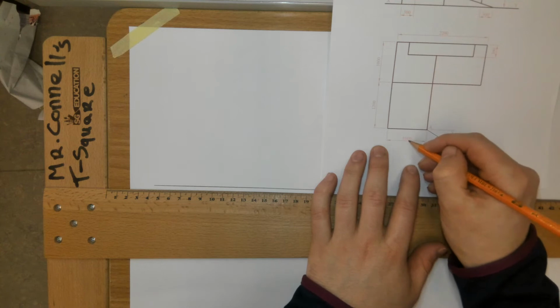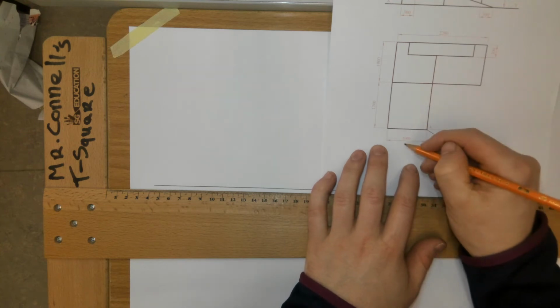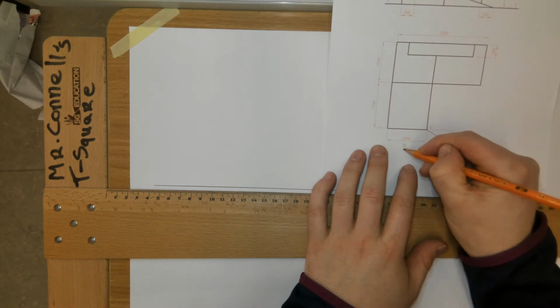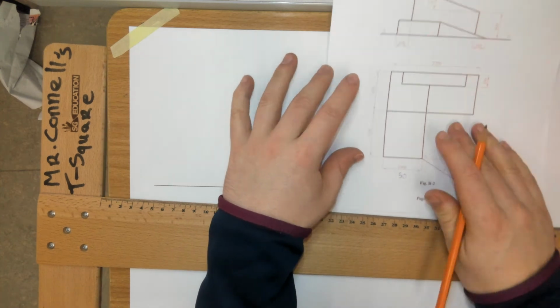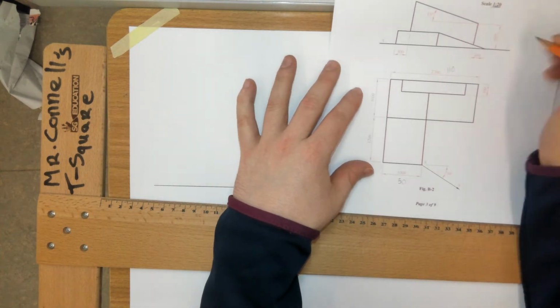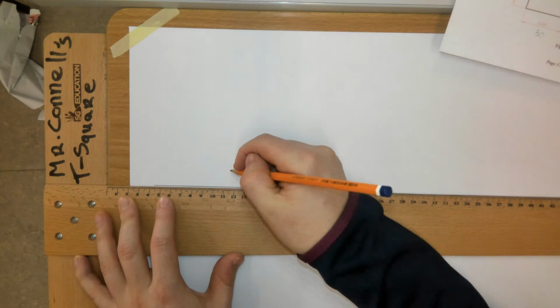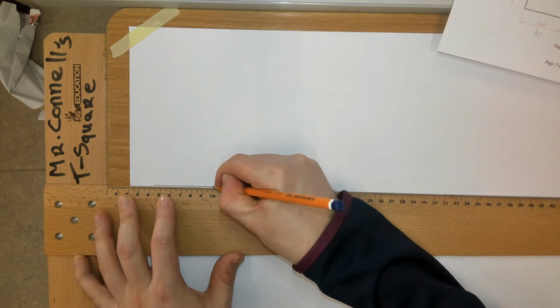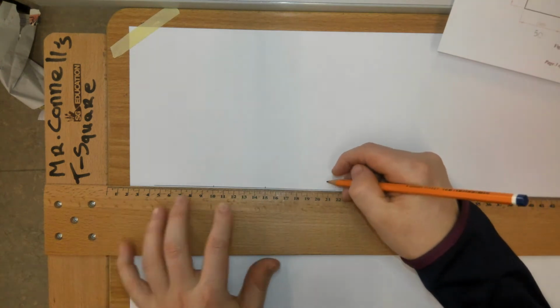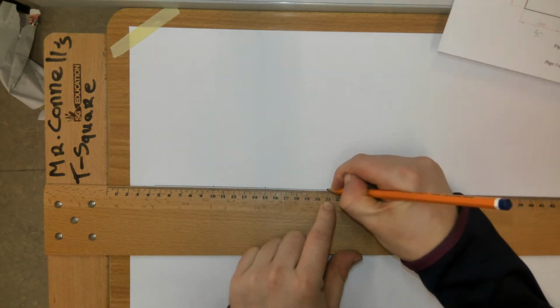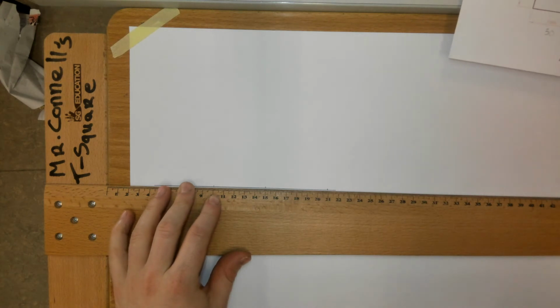This is 1,000 in scale 1 is to 1. Okay, it says scale 1 is to 20, so divide everything by 20, so that's 50. Okay, that's 1110. So I'm going to mark on my XY line 50 and 1100 there.